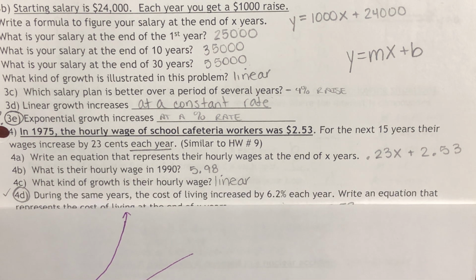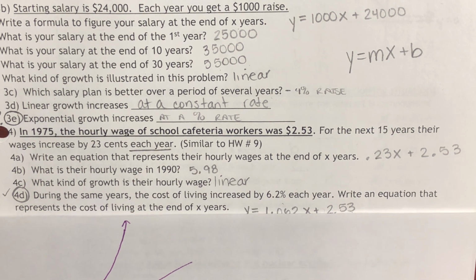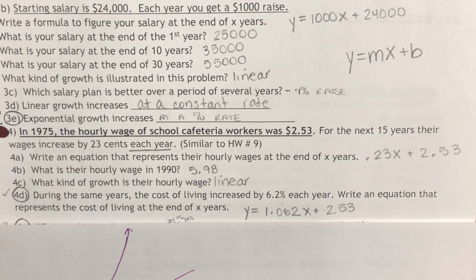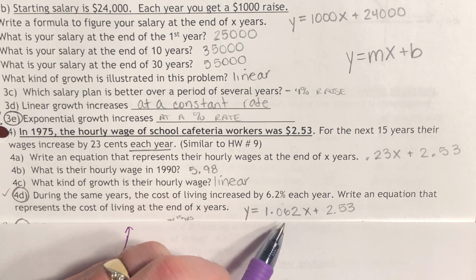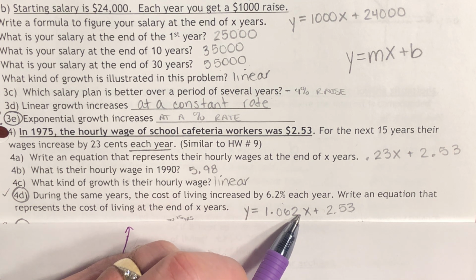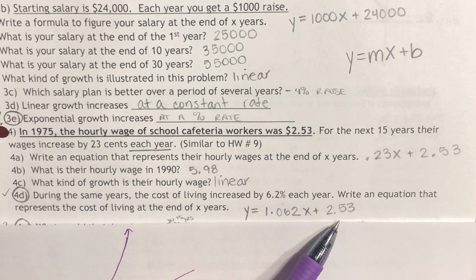During the same years, the cost of living increased by 6.2% each year. Can you write an equation that represents the cost of living? That would be y equals 1.062. Notice 6.2% is written by moving the decimal 2 spots to the left and taking away the percent symbol. So that's where you get the 0.062, because you're moving that decimal 2 spots to the left. And they started with $2.53. That's why the 2.53 is at the end.